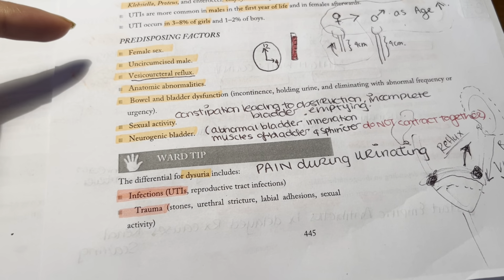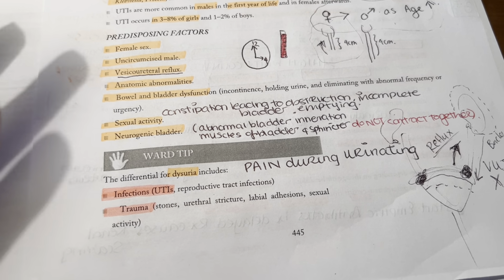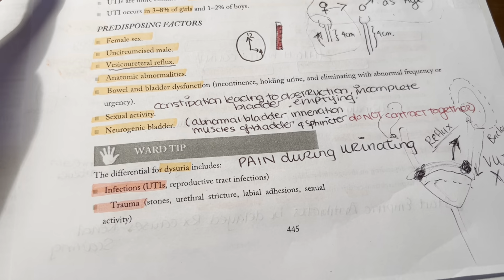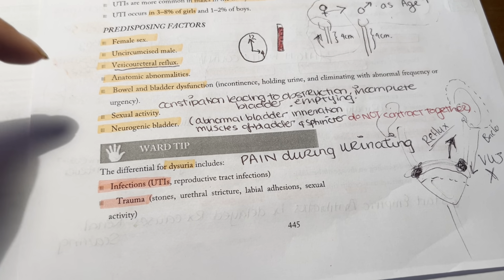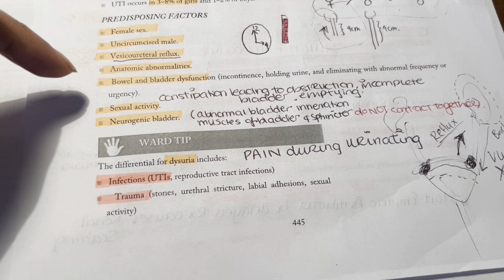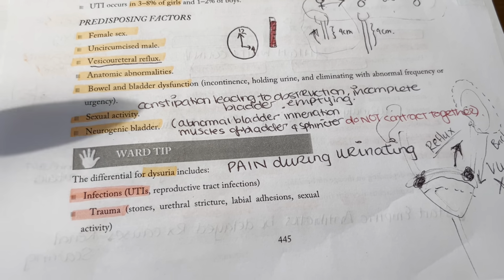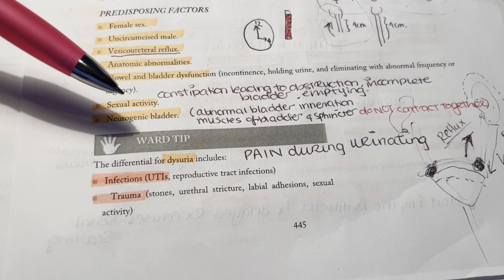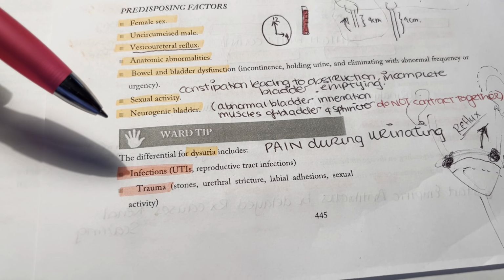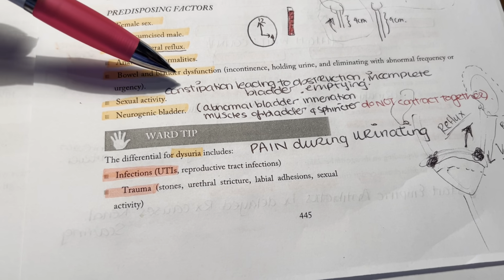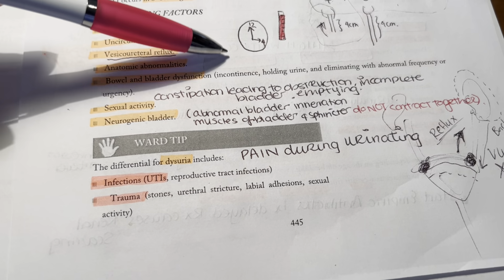Anatomical anomalies can also cause UTIs, for example, a duplex kidney. Bowel and bladder dysfunction, so someone who has incontinence, holds their urine, and has urgency or frequency, might have it. Sexual activity, because you're exposed to more bacteria. And then constipation leading to obstruction.